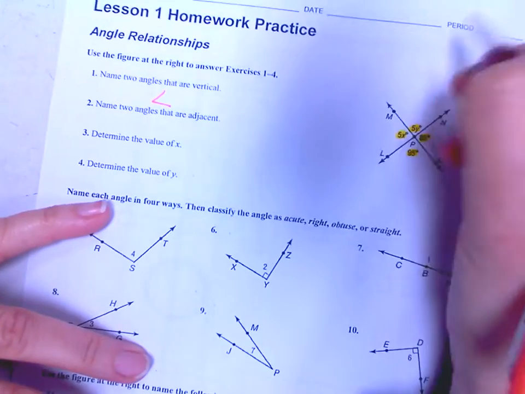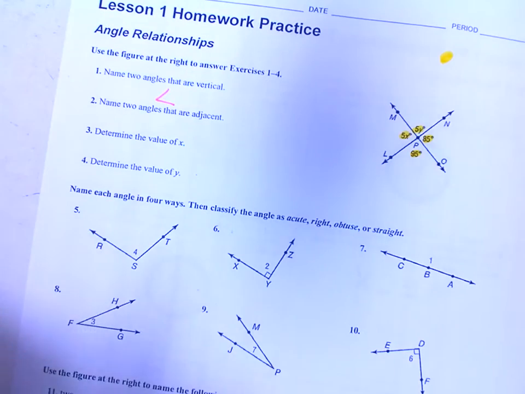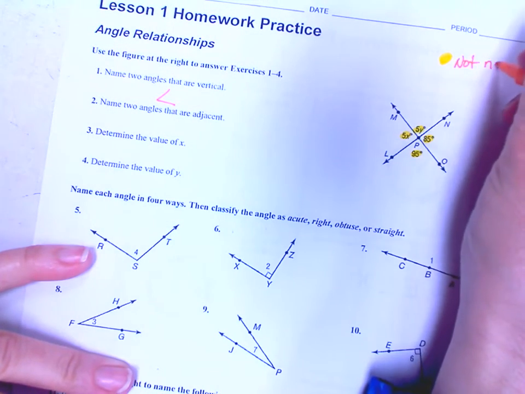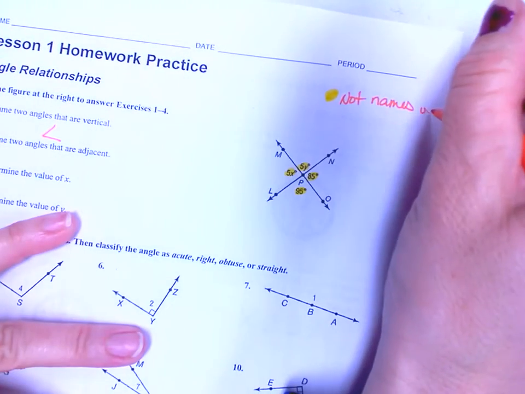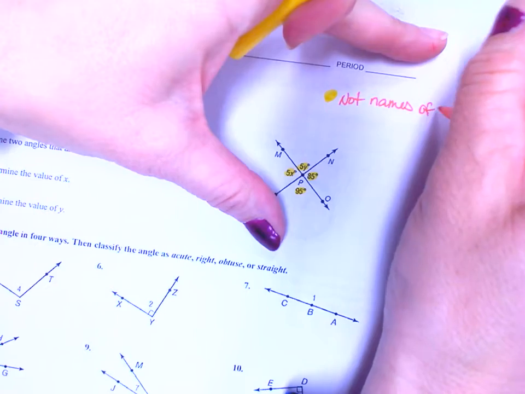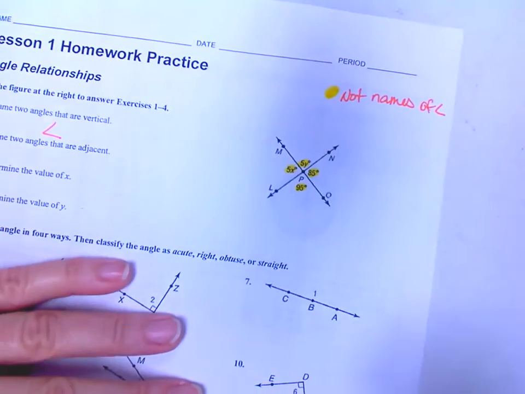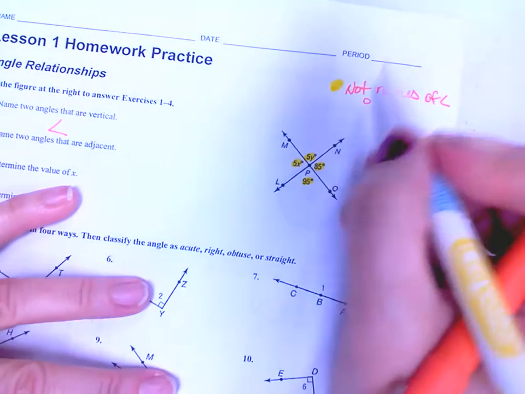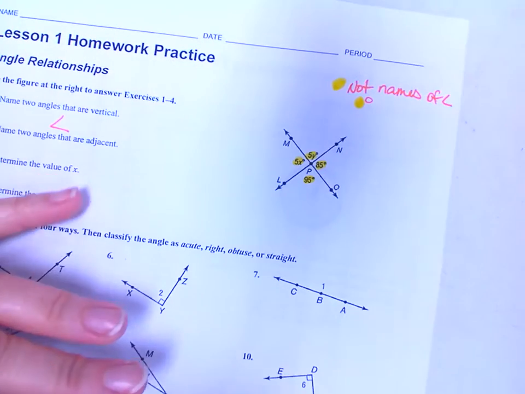These are not names of angles. Those are degrees. It's a measurement, not the name.